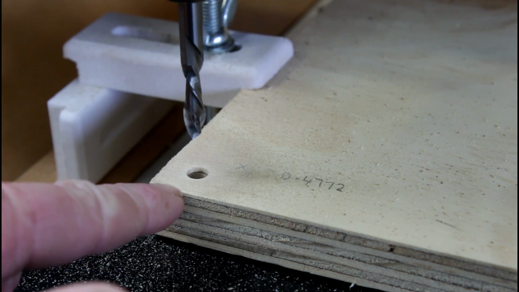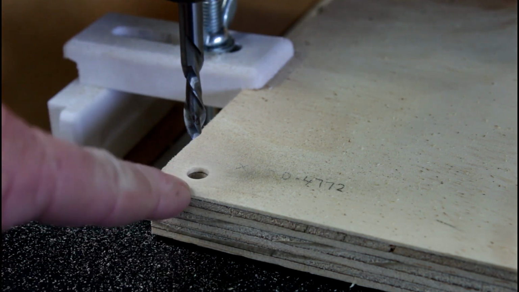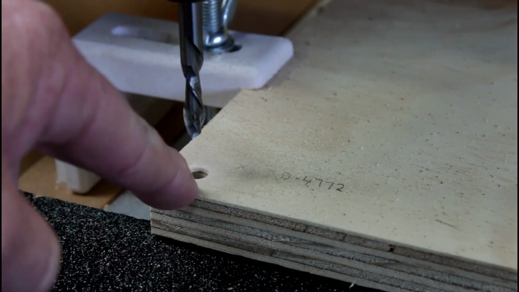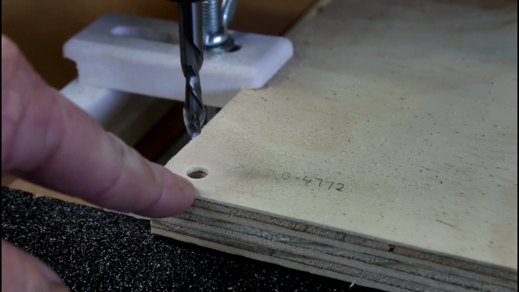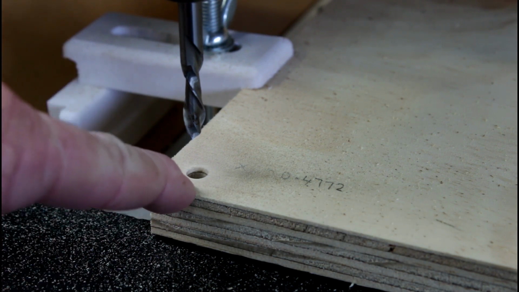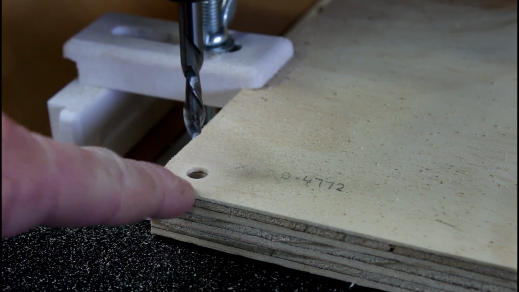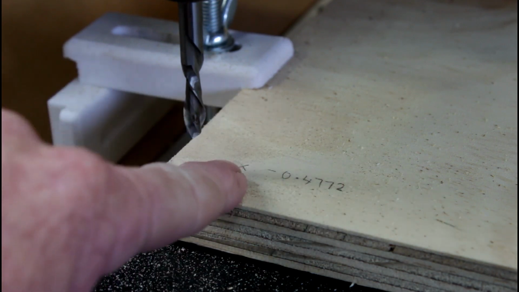Now this point's a known reference. I'm not going to have any trouble resetting my cutter into this hole and setting my X and Y coordinates. But here's where the X comes in.